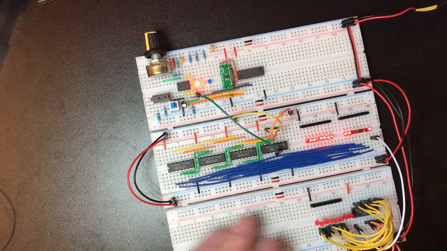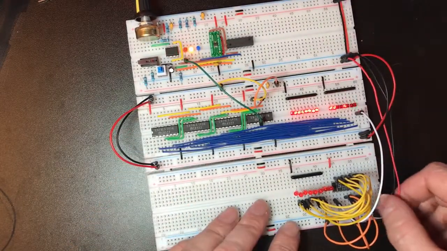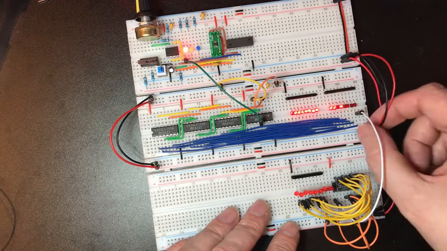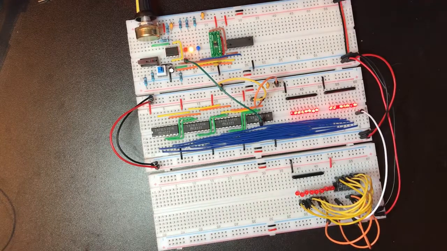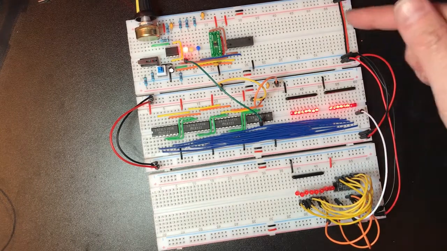Okay, why's that gone off? Oh, of course. I need to make up some more of these wires.